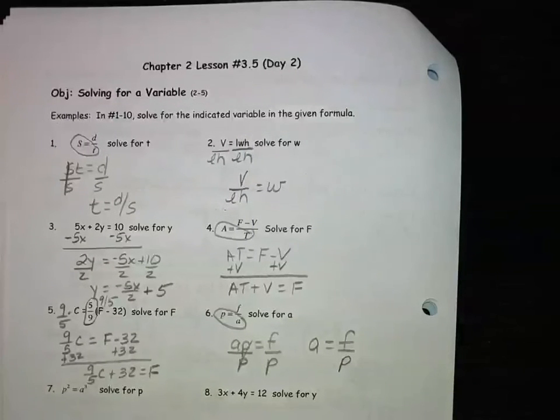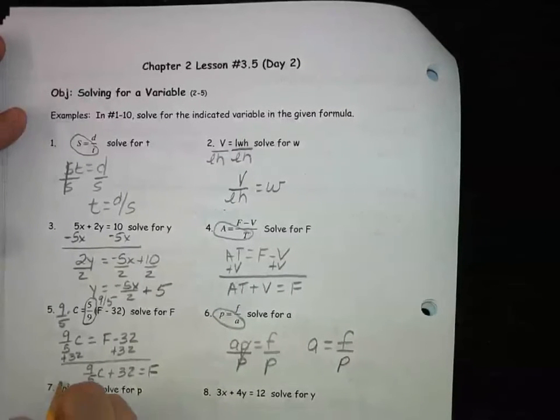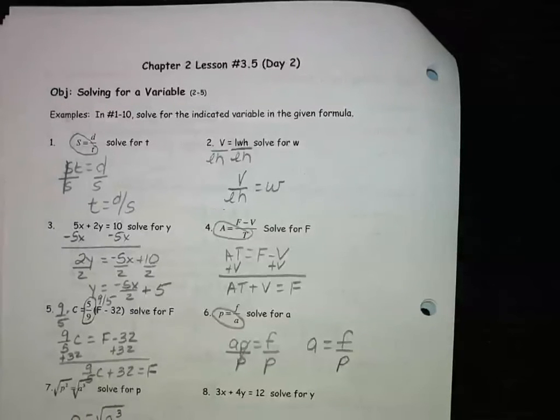Number 7, we're trying to solve for p. We need to get rid of that squared, so we're going to square root both sides, and you have p equals square root of a to the 3rd.